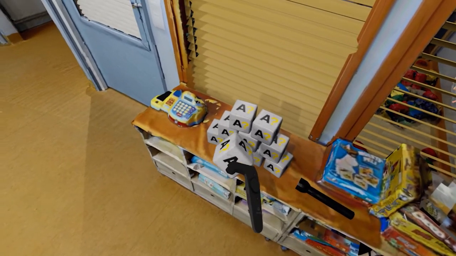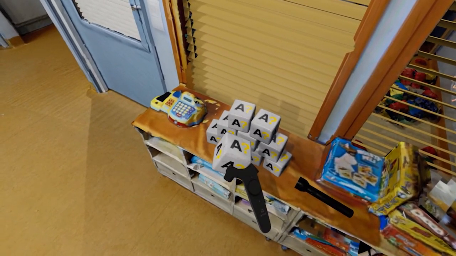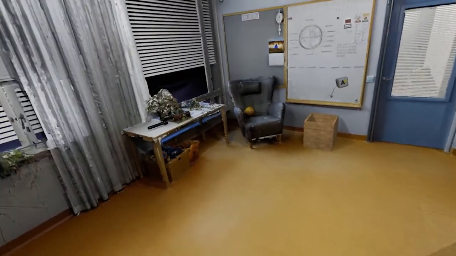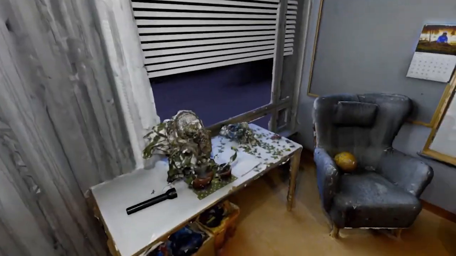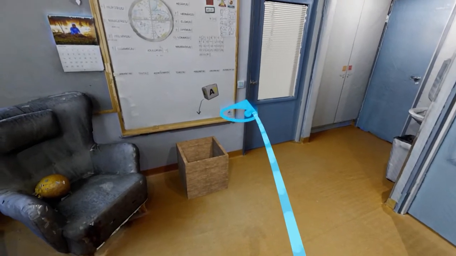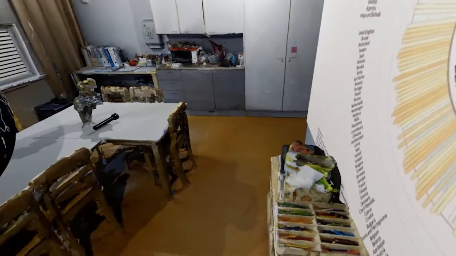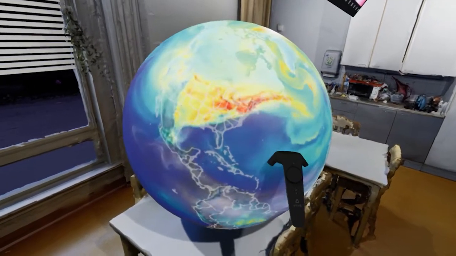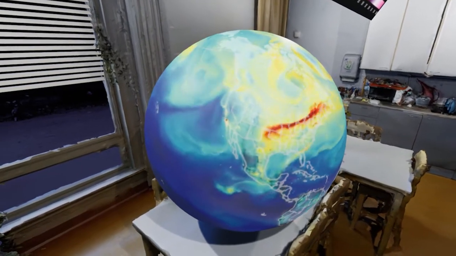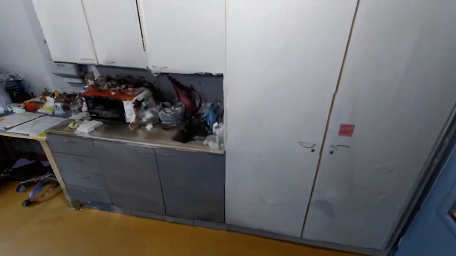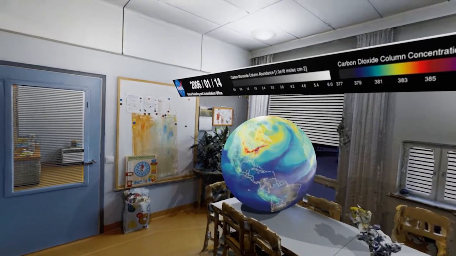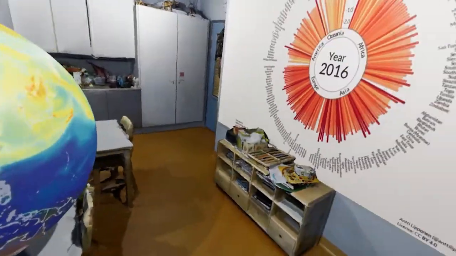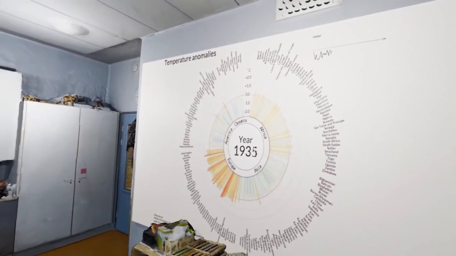Okay, so once we get going, we can start moving about in the environment and interacting with objects. Some of them are attached to a physics engine, so they respond realistically. We can move both by walking or teleporting. And in the modeled interior, there are several additional presentation data.